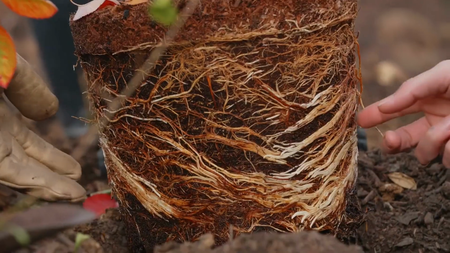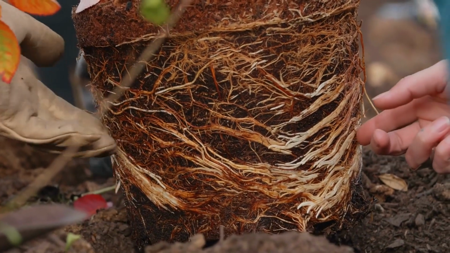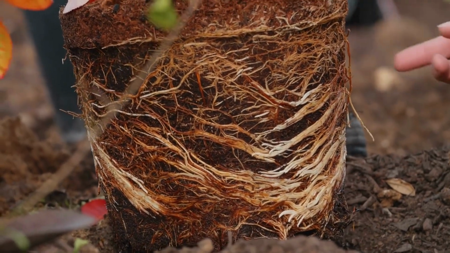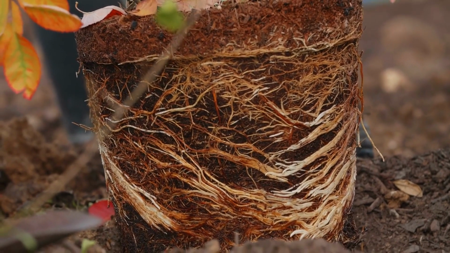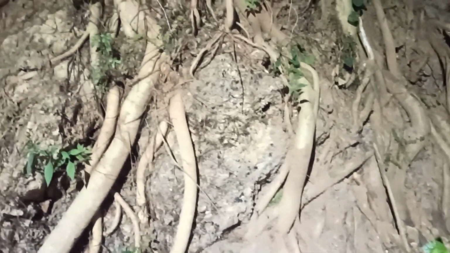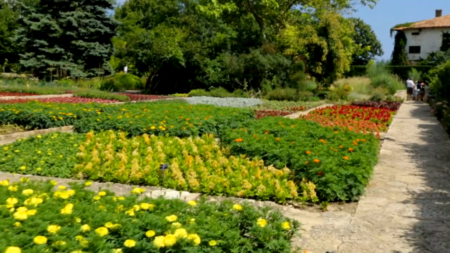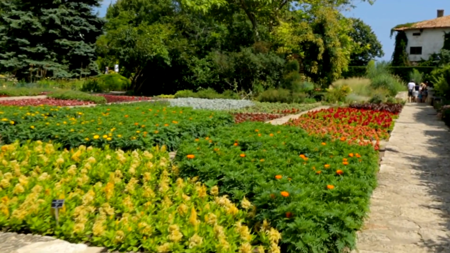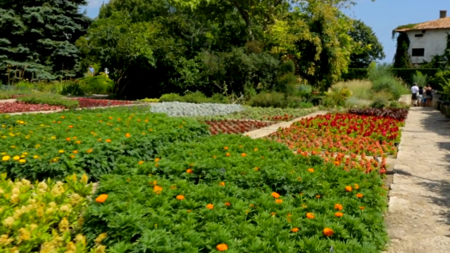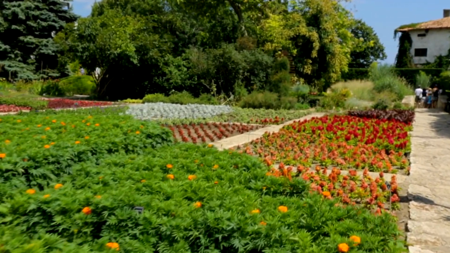Another form of communication among plants is through root exudates, which are substances released by plant roots into the surrounding soil. These exudates contain chemical signals that can influence the growth and behavior of neighboring plants. For example, some plants release allelopathic compounds through their roots to inhibit the growth of nearby competitors, thereby gaining a competitive advantage.